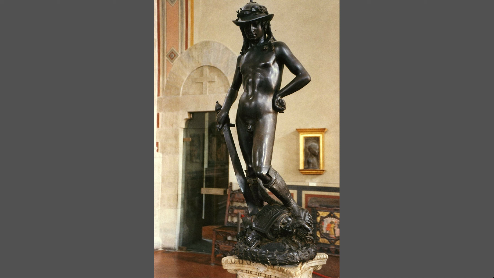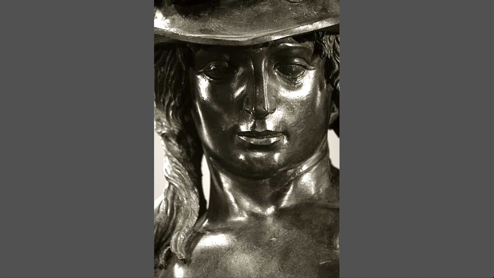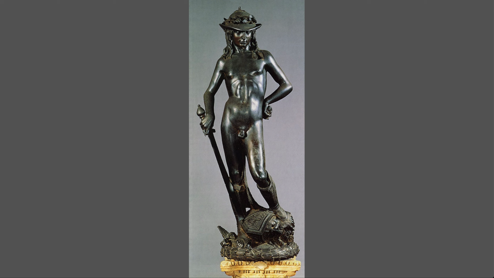So you have the figure standing in classical contrapposto. We have a close-up of his face, where he's modeled after the ideal classical Greek face, with a straight nose and the proportions of the eyes. All these are recognizable as being from a sculpture. But it's not a full-grown man. It looks like a boy, and that's part of the story: it's a boy rather than a grown-up idealized figure.